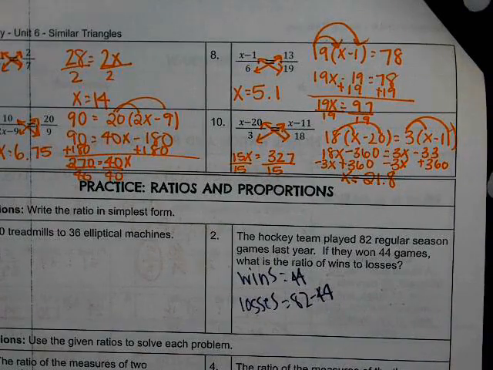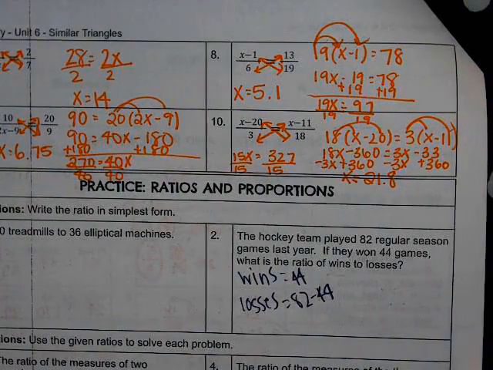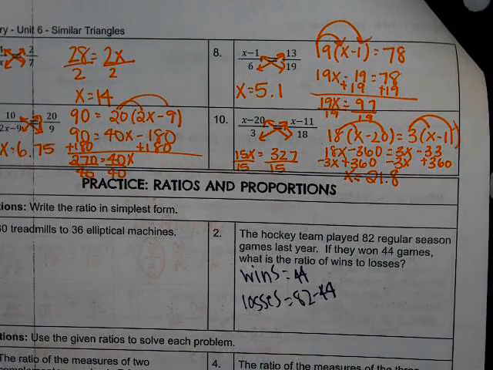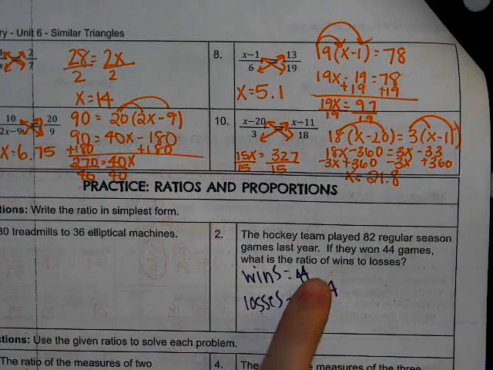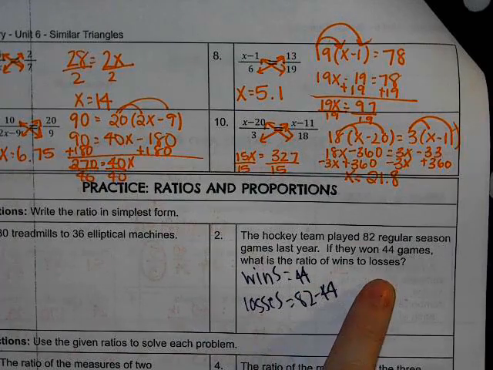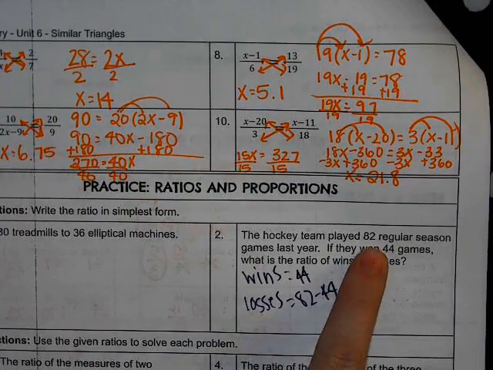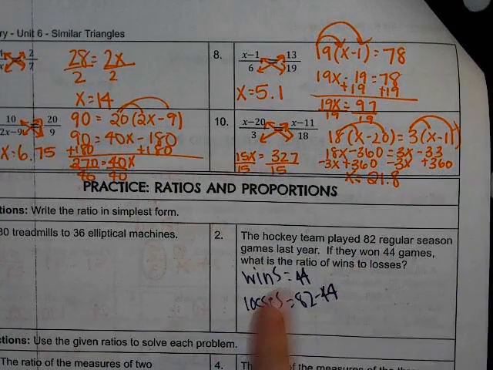A little hint for the practice problems, just because you can see it. On number 2 in your practice, it wants the ratio of wins to losses. It gives us what wins are, and it gives us the total games played in the regular season. So in order to find the losses, you would have to subtract and then find your ratio.